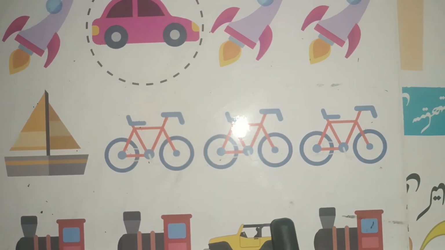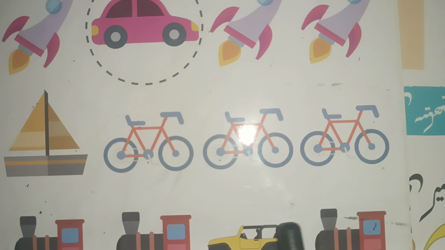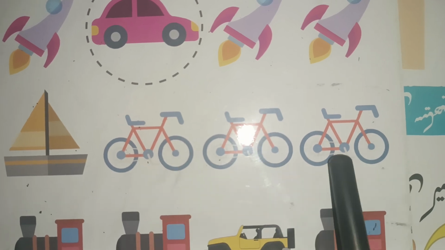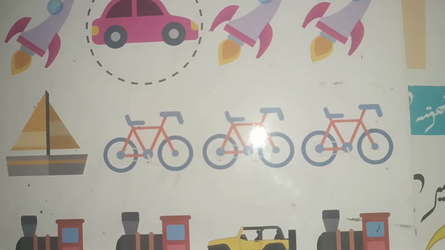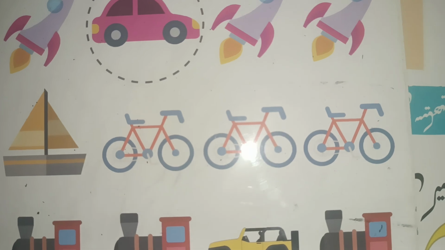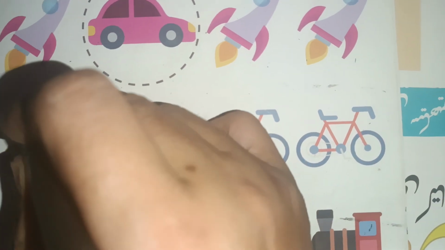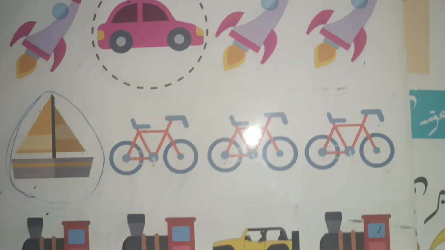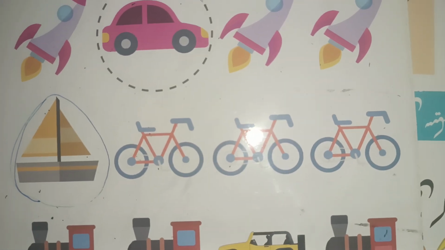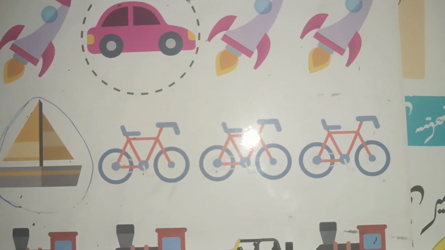Look at these pictures. These three are alike. Now, which one is the odd one? Tell me. Wow. Yes, great. This one is the odd one. This one is the odd one. Now we pick it out. This one is the odd one. We pick it out.